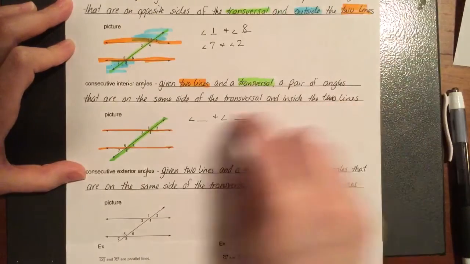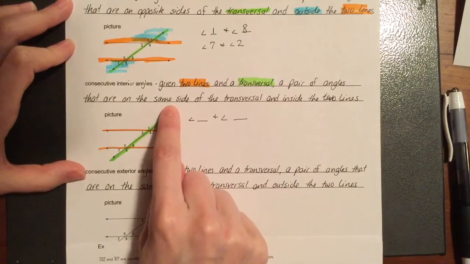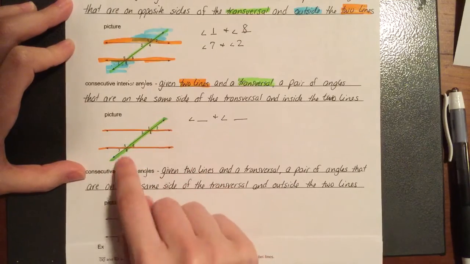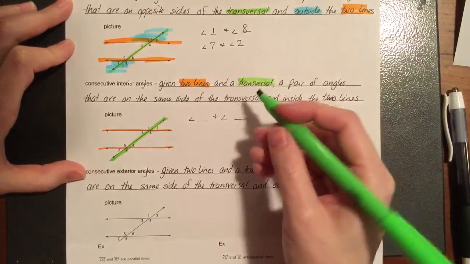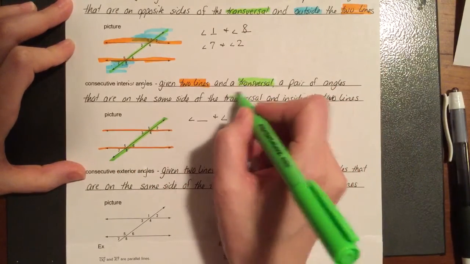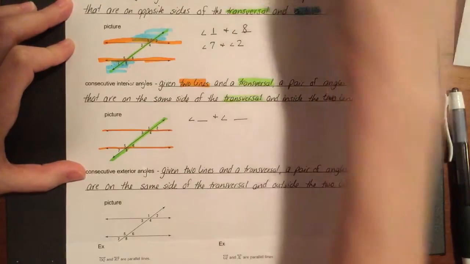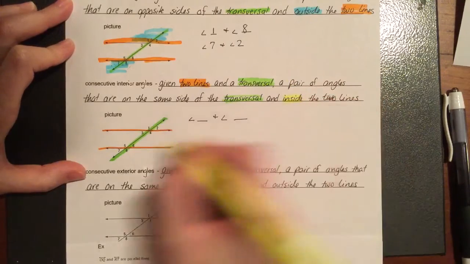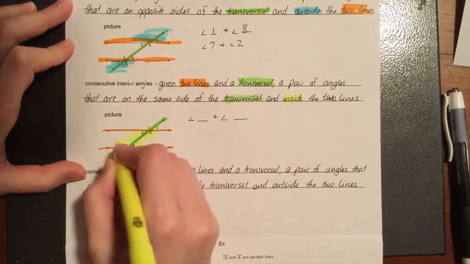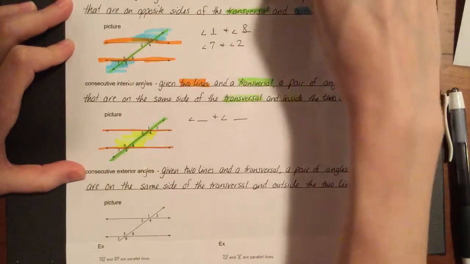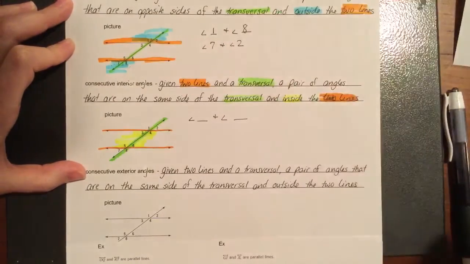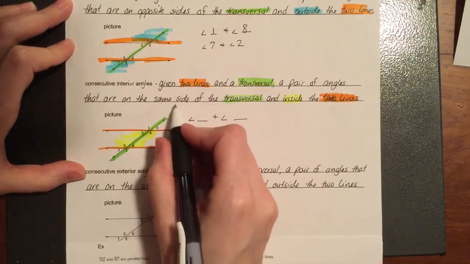A pair of angles that are on the same side, so we're looking left side, right side of the transversal, and inside the two lines. So inside is in here, the two lines. Okay, so consecutive, same side.